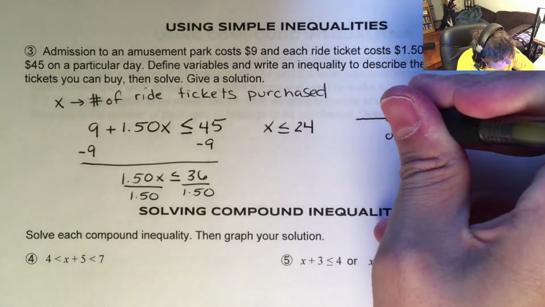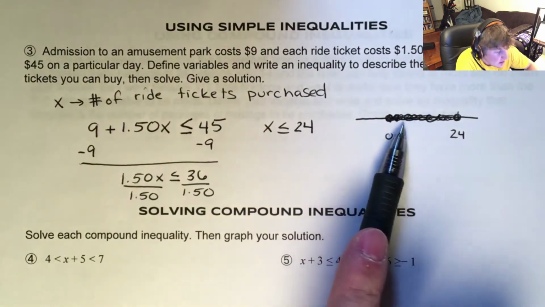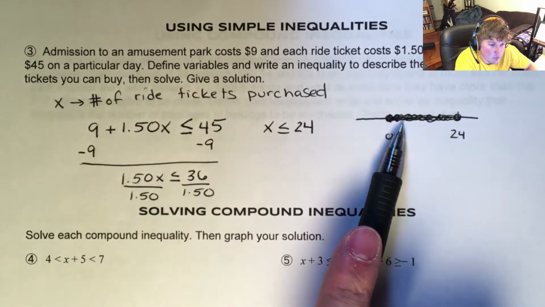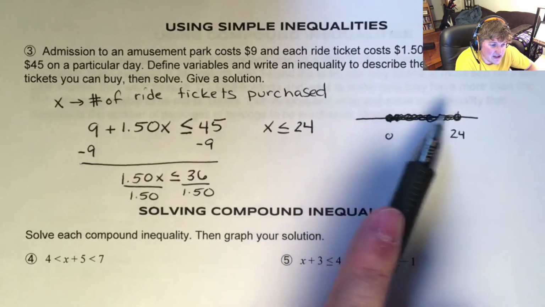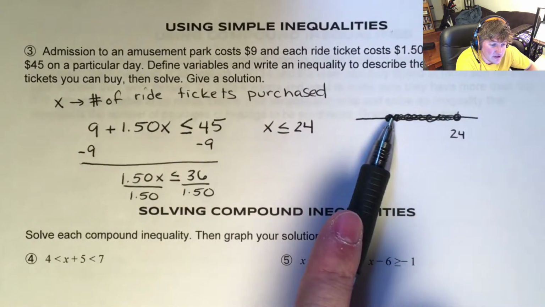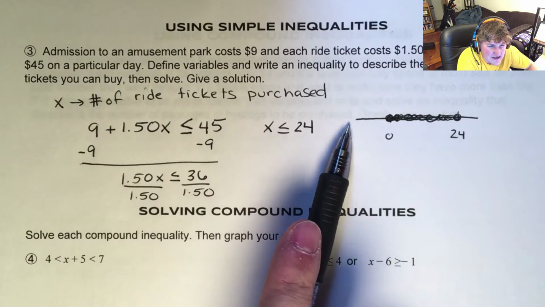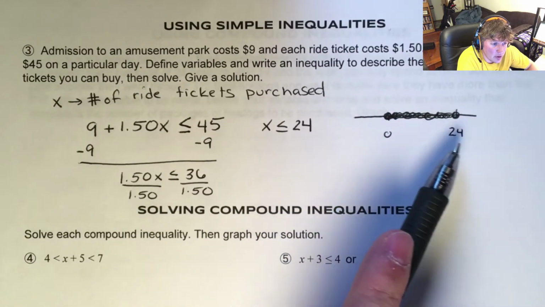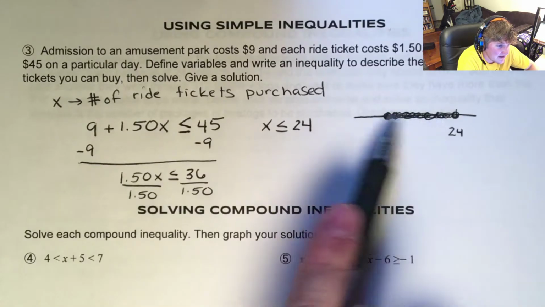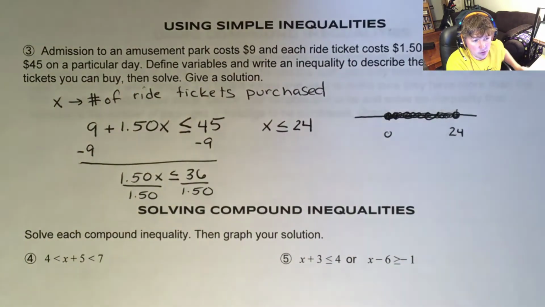Yes, I can. Okay, so even though the setup for this one ended up being a simple inequality, this is a great bridge into compound inequalities, because I can buy up to 24 tickets, but I can't buy negative tickets. It doesn't make sense. So we can spend between 0 and 24 tickets, and anything in between, including 0 and including 24, and that is what we're going to work on right now.